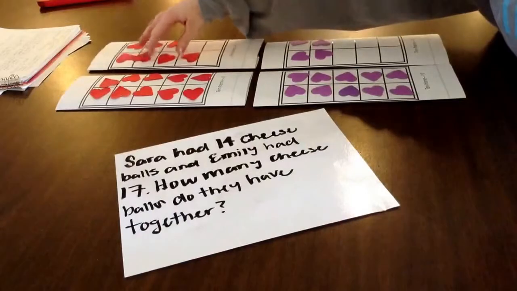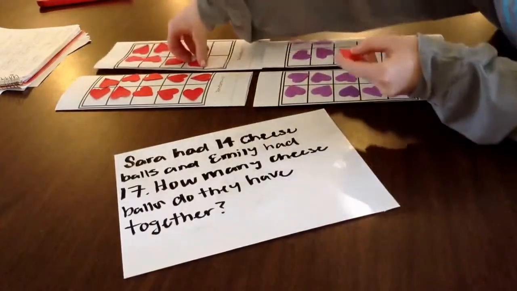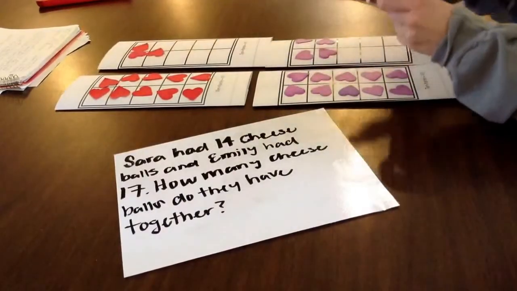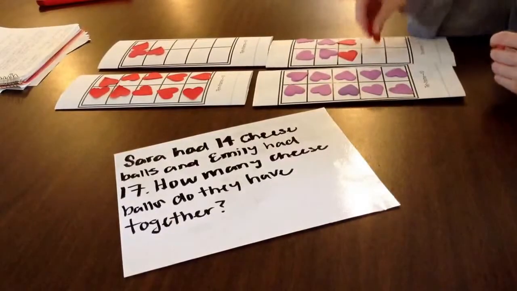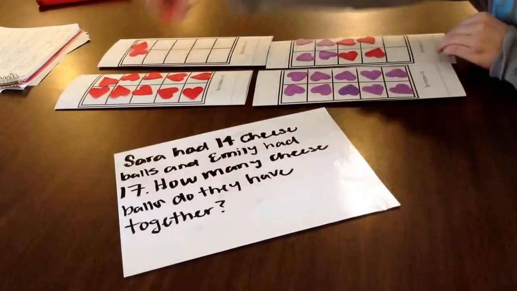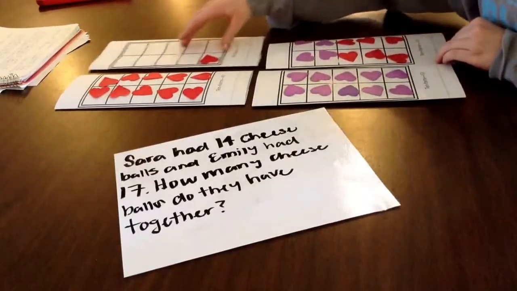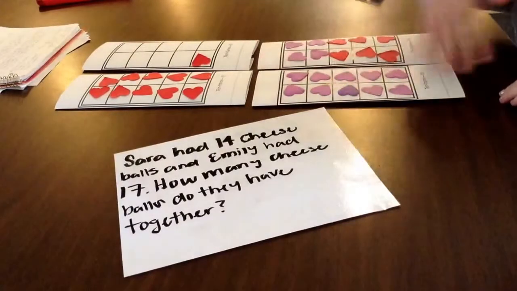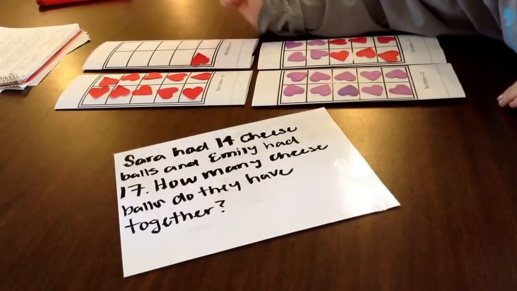So we're going to take some of Emily's cheese balls and move them to Sarah's 10 frame. So we have 1, 2, 3, 4, 5, 6, and 1 left over. So this shows that we have 10, 20, 30, and 31 cheese balls.